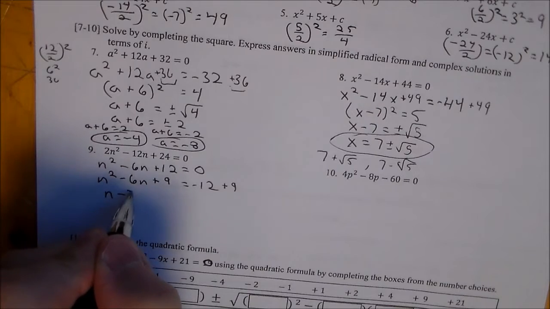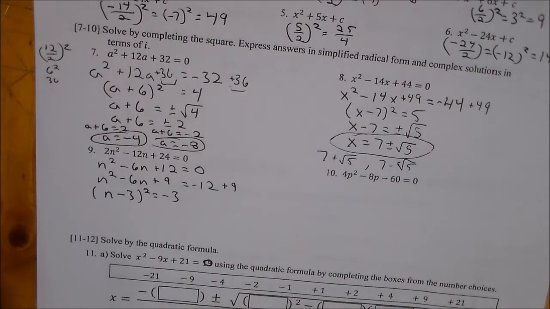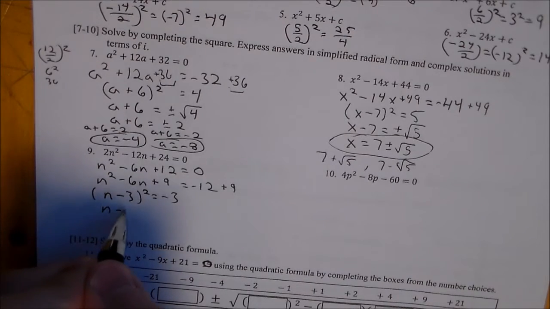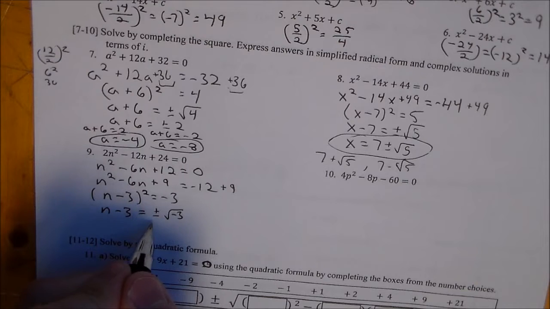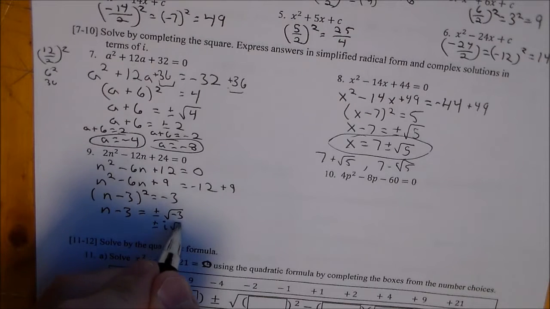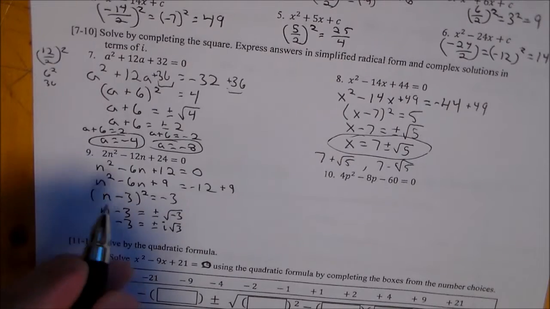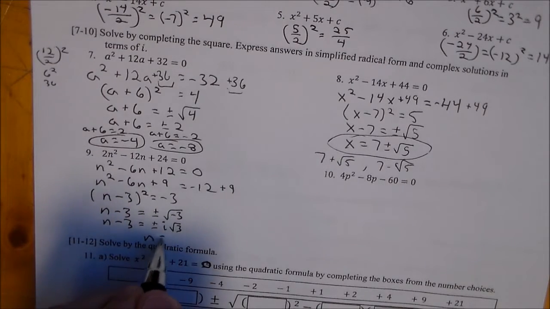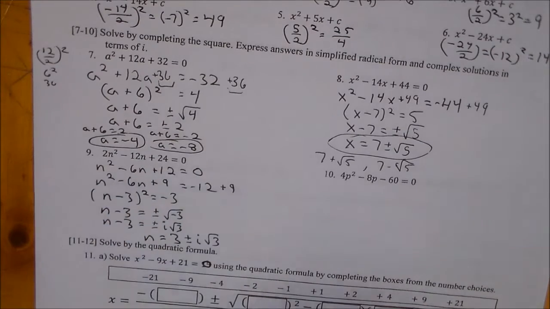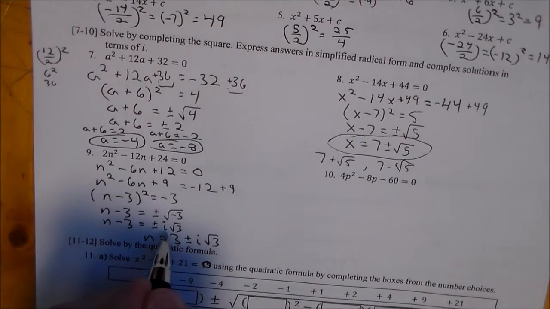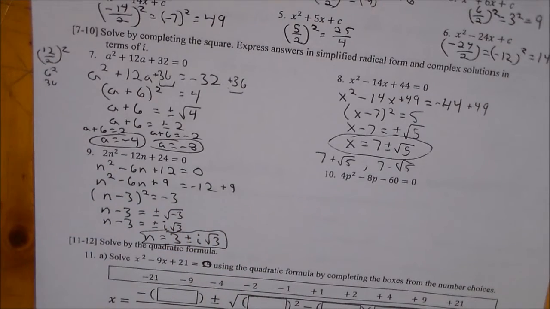So the left-hand side becomes n minus 3 squared equals negative 3. Square root of both sides, we get plus or minus the square root of negative 3. Now, the square root of negative 3 is going to become i root 3. So we have n minus 3 equals plus or minus i root 3. Add the 3 over: 3 plus or minus i root 3. This is a complex solution because we had the imaginary with the radical, and we'll just write it as this.